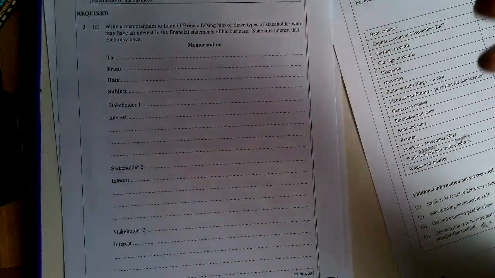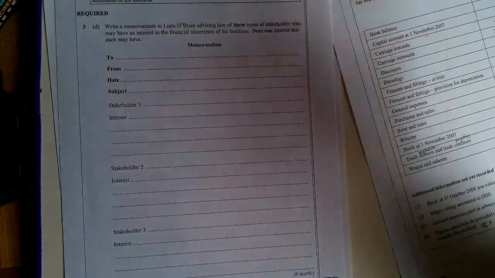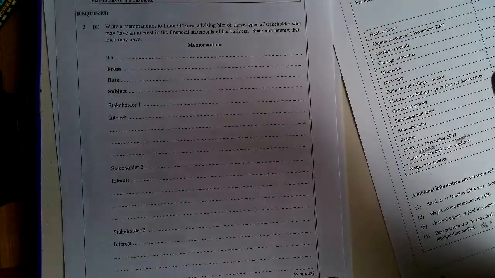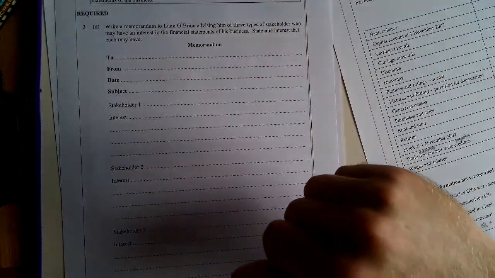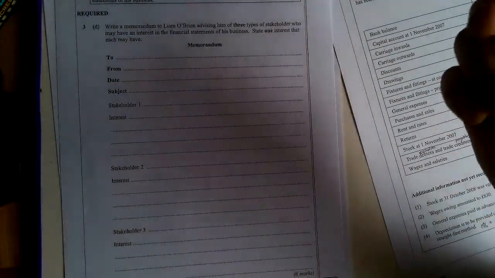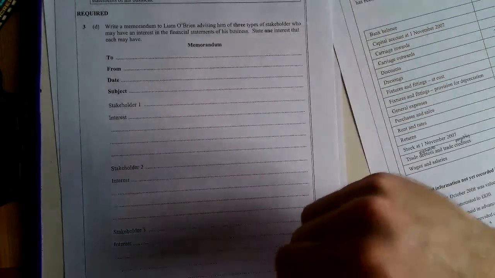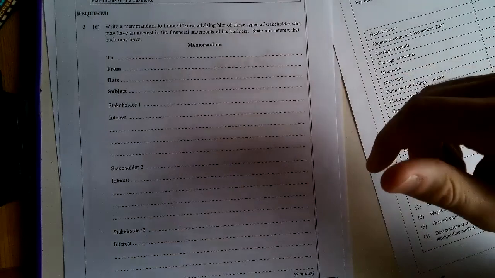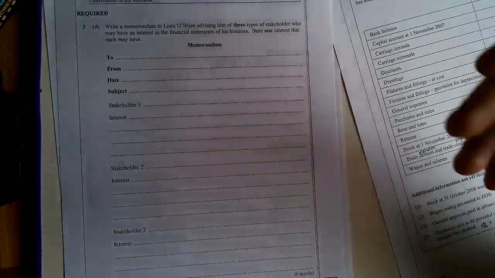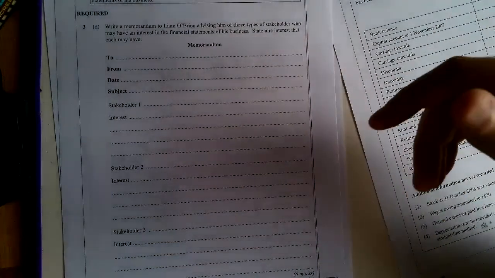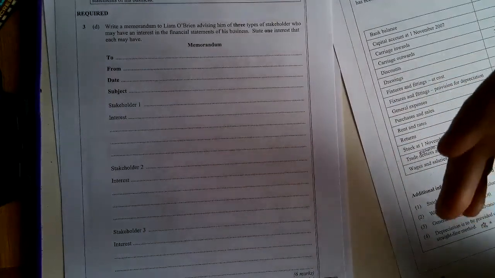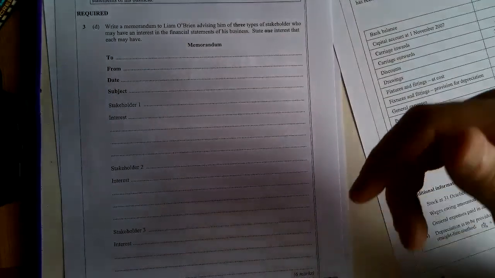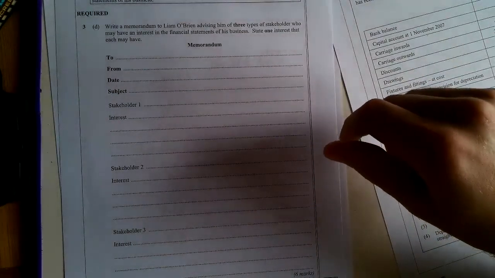So remember, there's 2 types of stakeholders. There's internal and external. So for the internal, you could talk about the owner, the managers, the employees, and think like they might be interested. Well, the owner wants to know how much money they've made, and the possibility of expanding. The managers need to know the financial stability in terms of decision making, and employees need to know are they going to get paid their wages on time, and is there any chance of a pay rise, and job security.